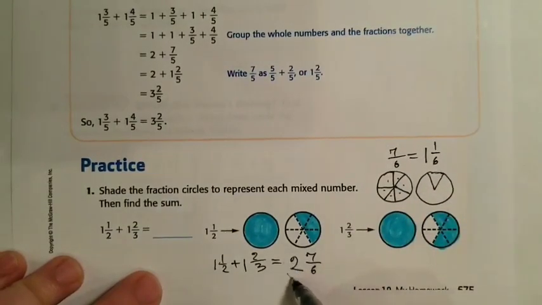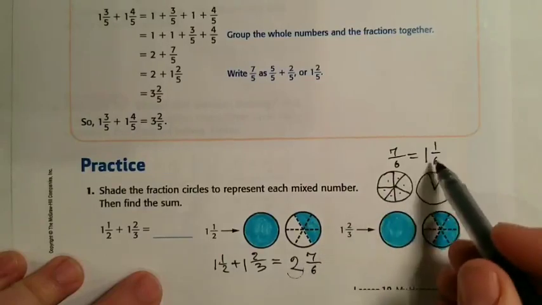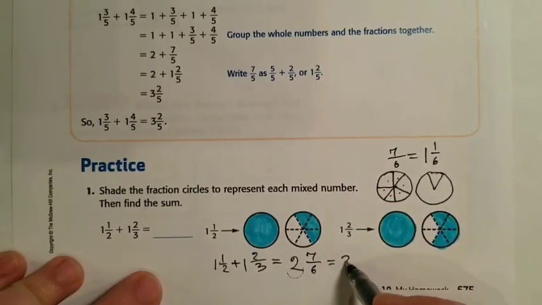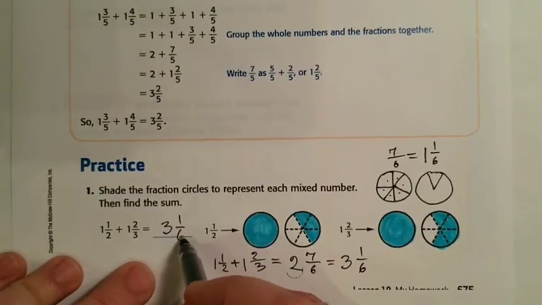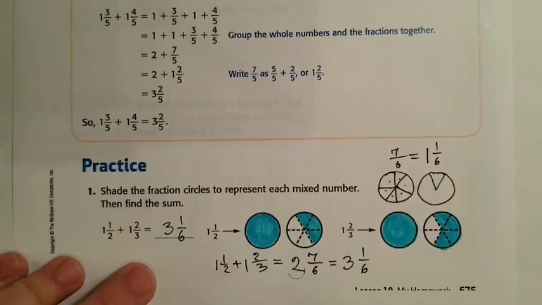And then here we have a whole 2. So we'll add a whole 2 to that. It will be 3 and 1/6. And that is our answer. 3 and 1/6. You see it?